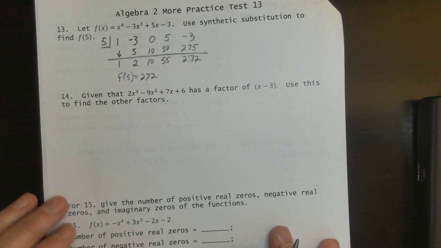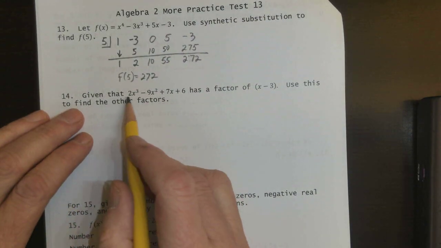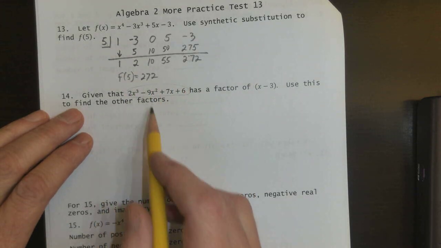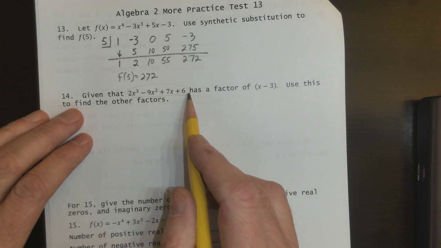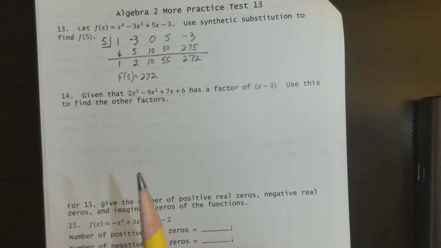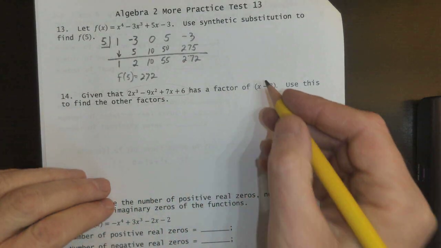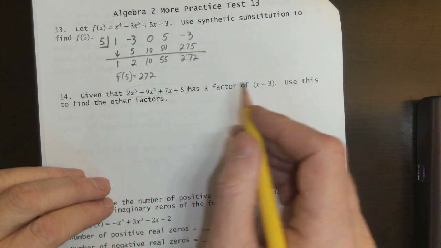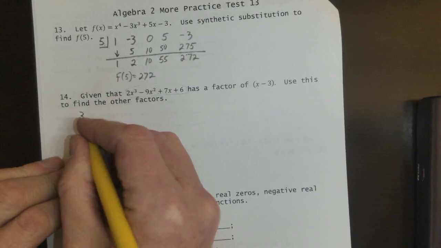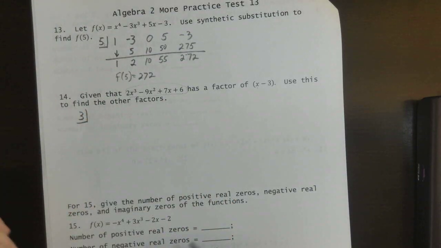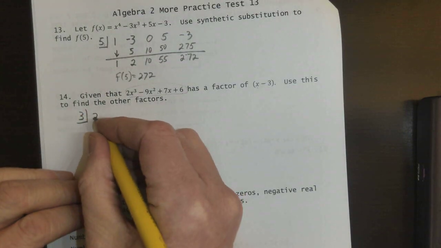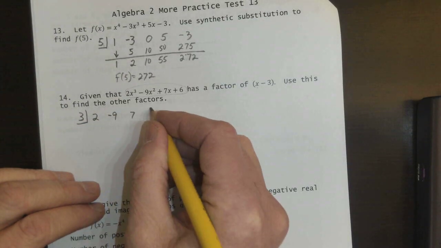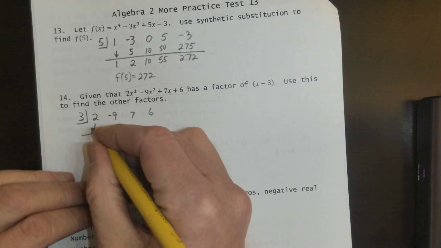Okay, number 14. We are given that this polynomial, 2x cubed minus 9x squared plus 7x plus 6, has a factor of x minus 3. We're going to use this to find the other factors. So what I'm going to do is divide this by this, but I'm going to use synthetic division. So if I'm dividing by x minus 3, I'm going to put a 3 there. Then I'll put the 2, the negative 9, the 7, and the 6 down.